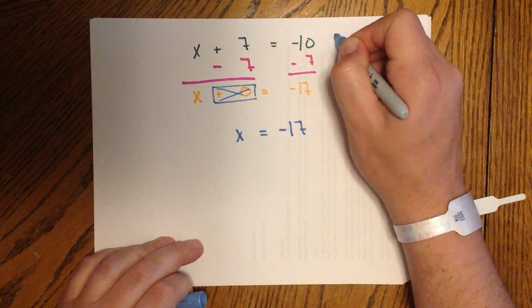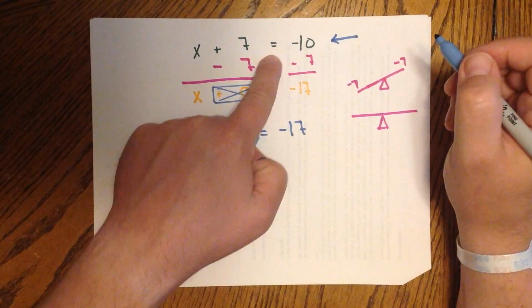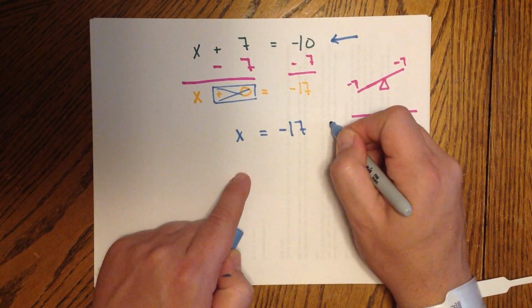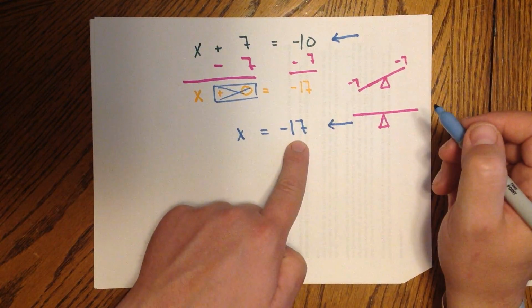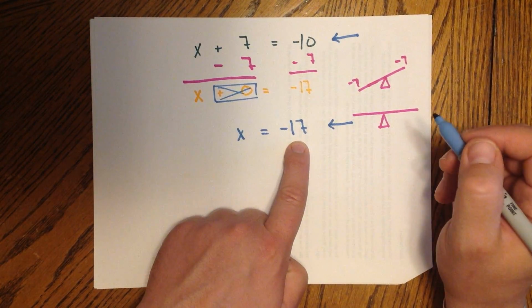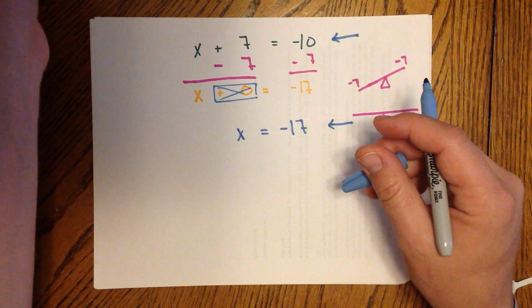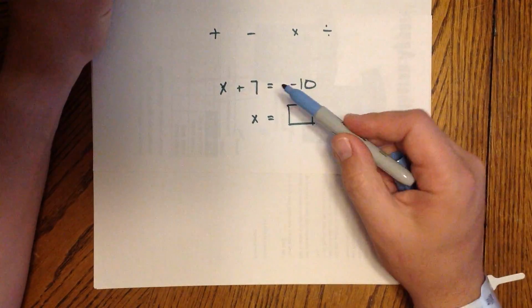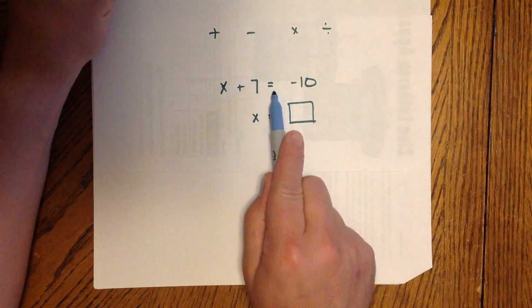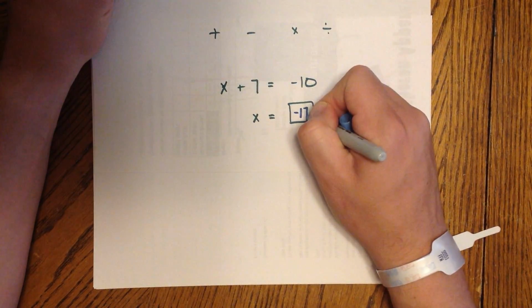One was the one that I started out with up here, x plus 7 equals negative 10, and the other one was the one that I landed on down here, x equals negative 17. These are the same. These are equivalent equations. Remember what I said I was going to have on this page: x plus 7 equals negative 10 and x equals negative 17.